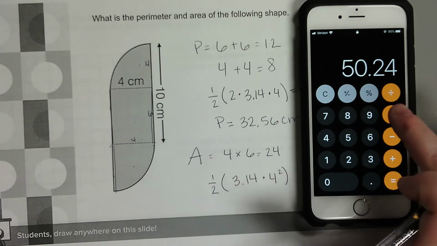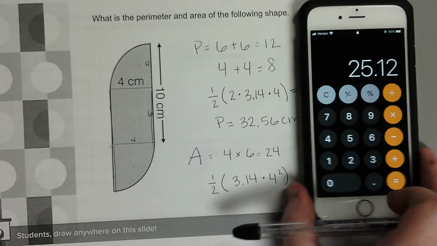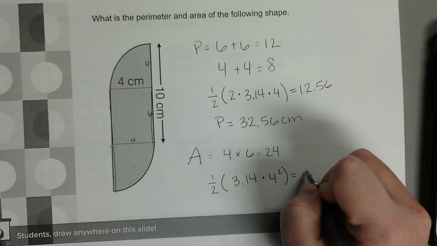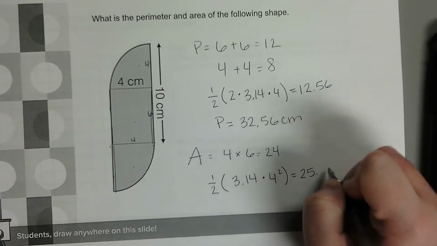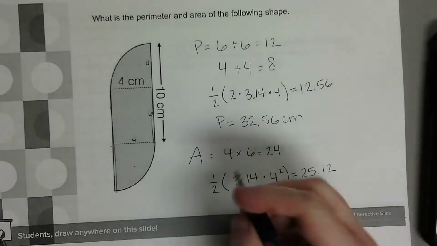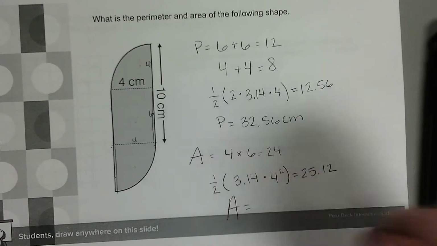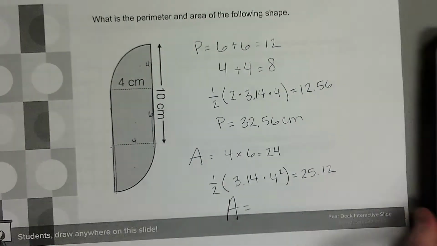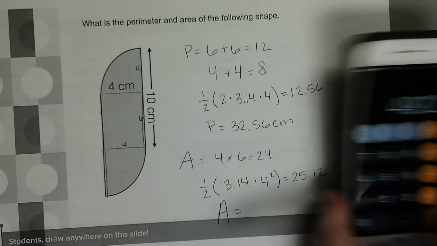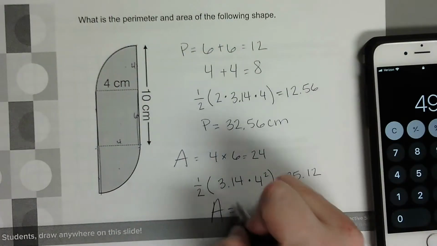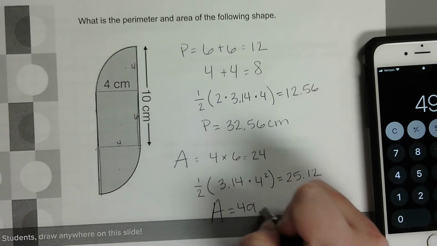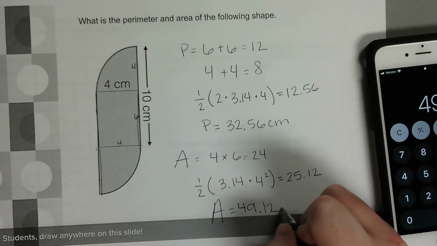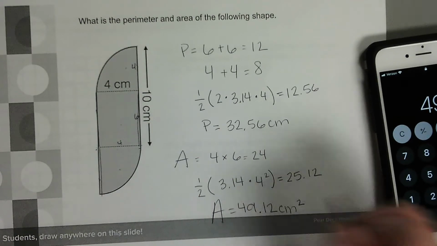And then we only have half of a circle, so times a half. 25 and 12/100. Total area, when we add them together, 49 and 12/100. Centimeters squared.